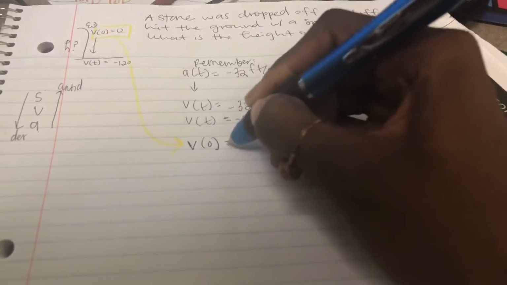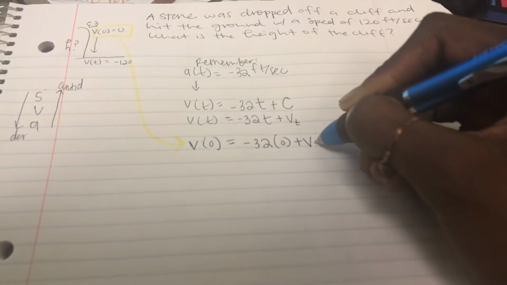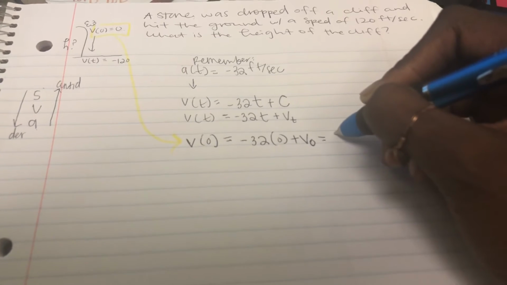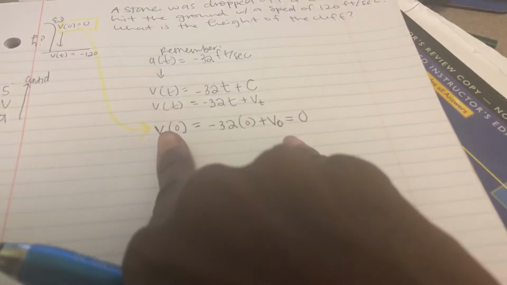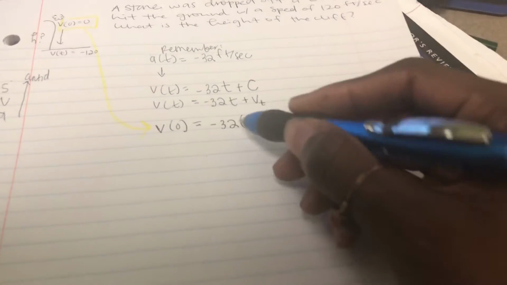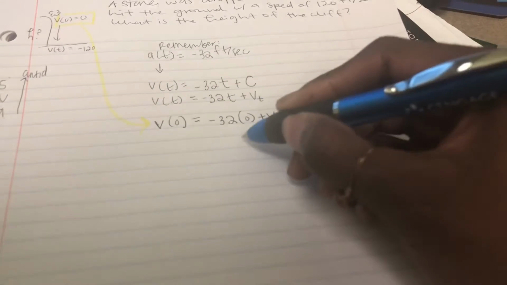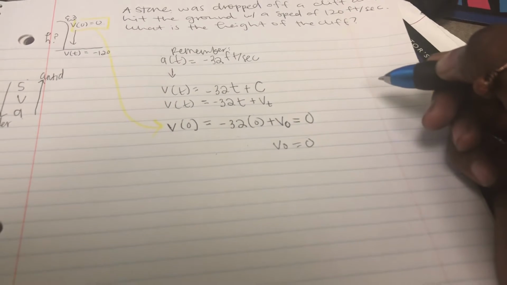So we have v of 0 is equal to negative 32 times 0 plus v naught. Now this v of t becomes v of 0 because our t is equal to 0, okay? We have two equal signs, so it doesn't matter if you do this and this, or this and this. You just pick two sides of the equal sign. So essentially, I'm going to pick these two on the right-hand side and solve for v naught. So obviously this goes to 0, and we get v naught is equal to 0. Okay?